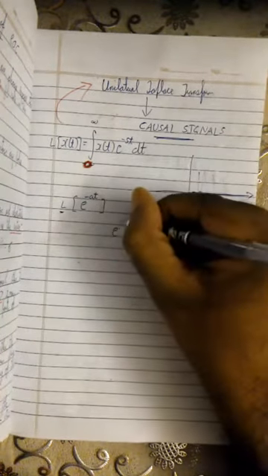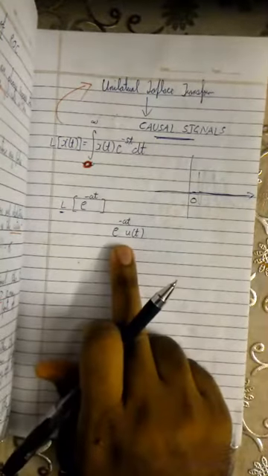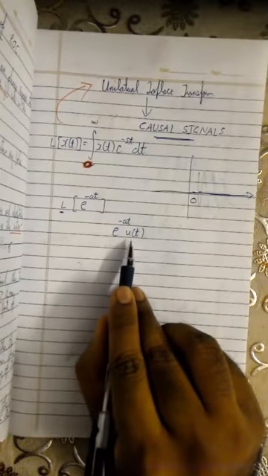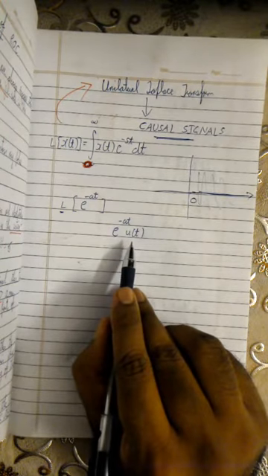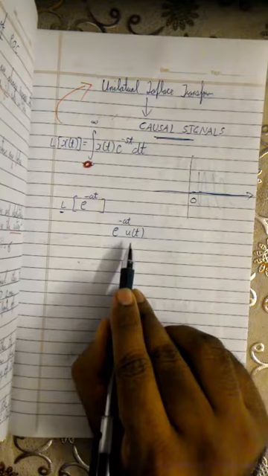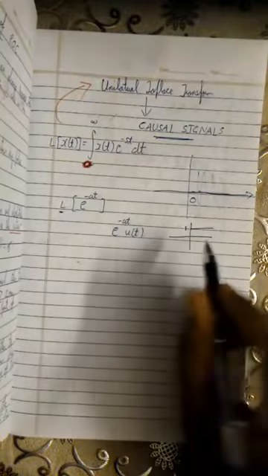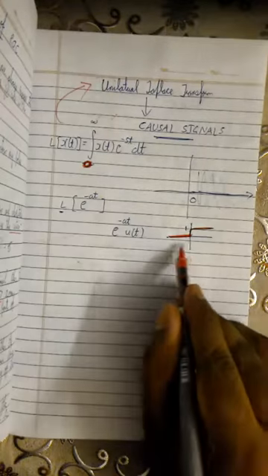But suppose I give you another signal like this, e raised to minus at into u of t. Then this signal becomes a right-sided signal, or a causal signal. Why? Because it is multiplied with u of t. You all know what u of t is. The value of u of t is 1 from 0 to infinity, and 0 from minus infinity to 0. That means u of t is 1 on the right side of the graph, and it is 0 on the left side of the graph.